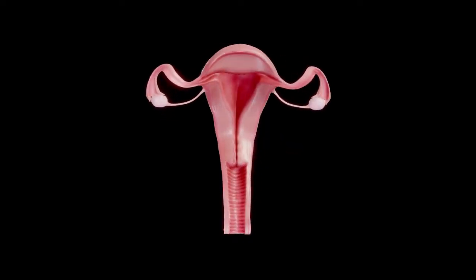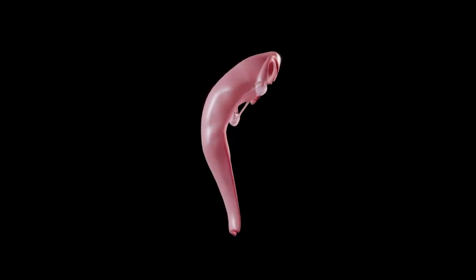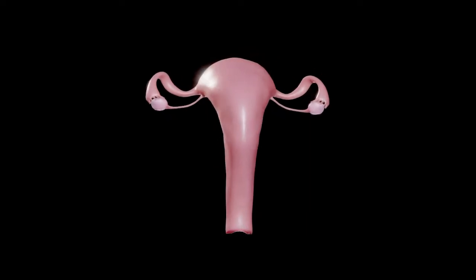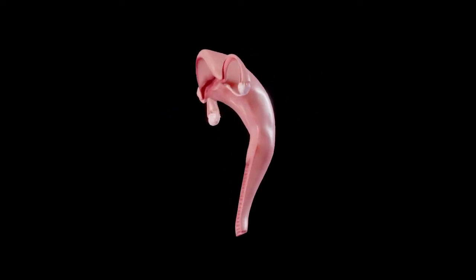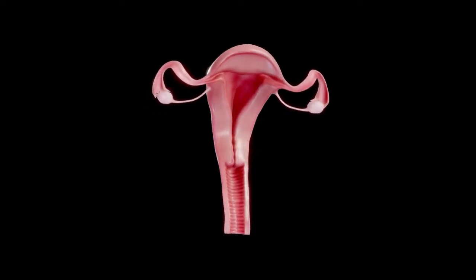In addition, hormones produced by the reproductive system play a role in the development and maintenance of secondary sexual characteristics and the regulation of the menstrual cycle.